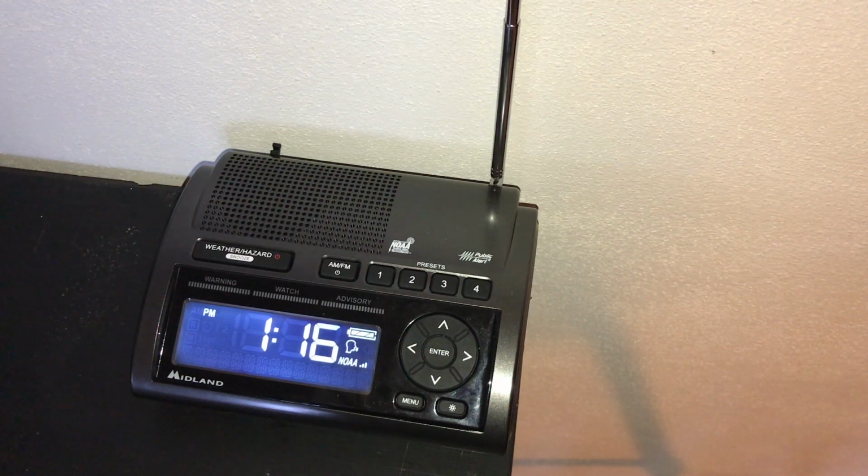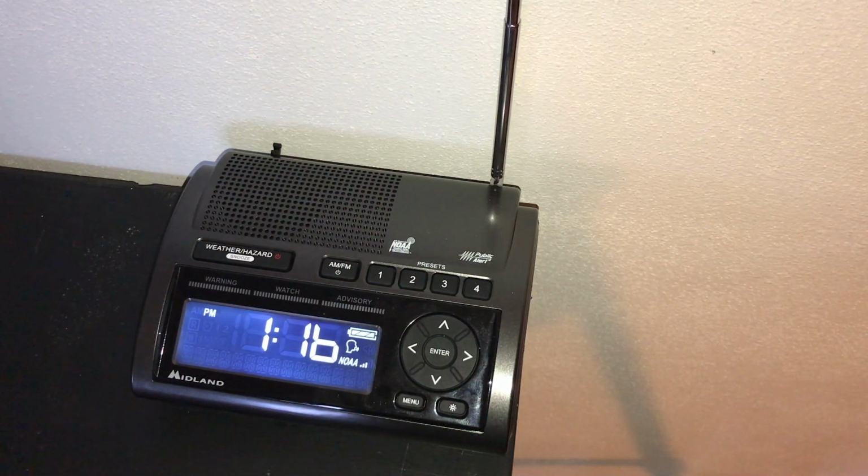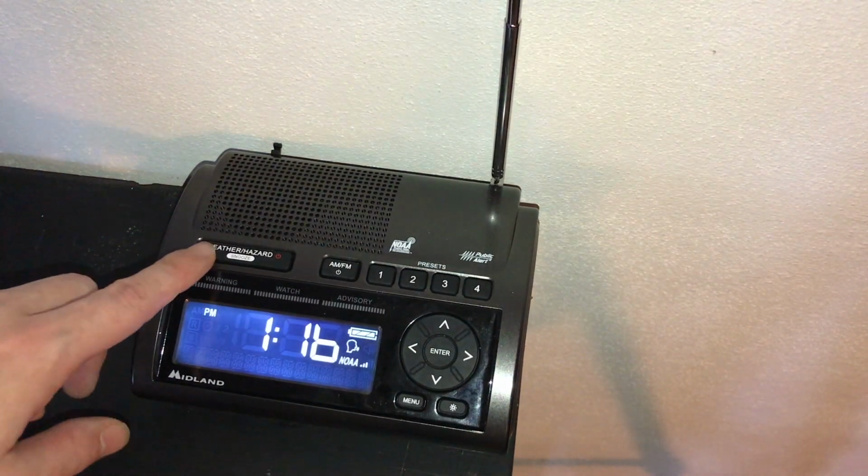Usually, most transmitters will have a test broadcast from 10 to 12 noon on Wednesdays. If there's severe weather, they won't run that, but you can always find out if your weather radio is working properly by watching for those test transmissions. But other than that, that's it, and that's how you set up your weather radio.